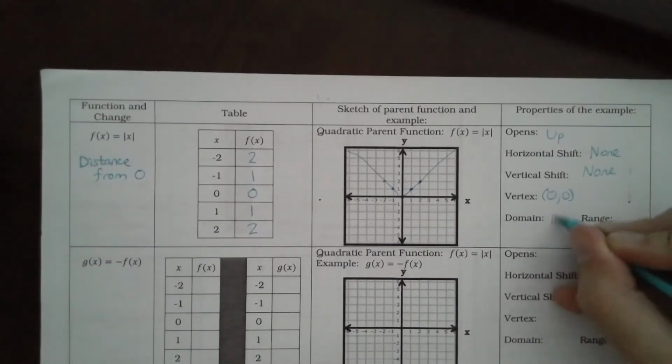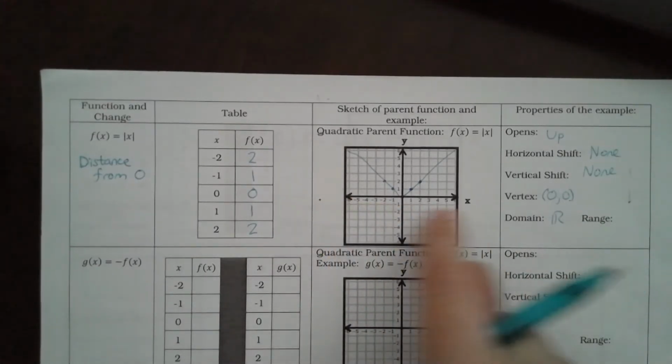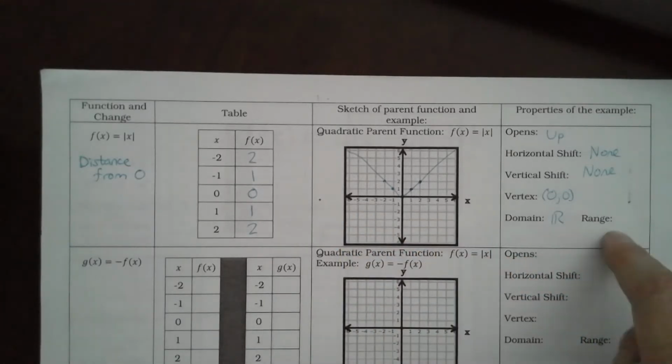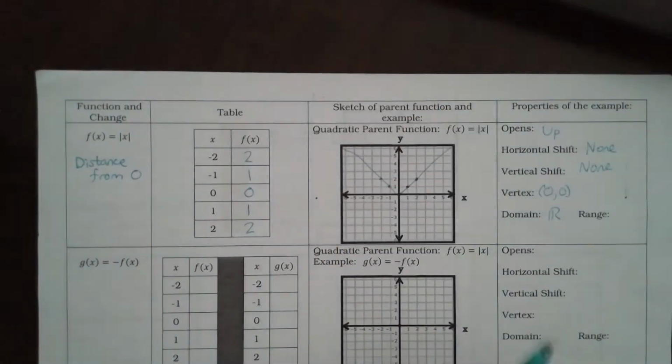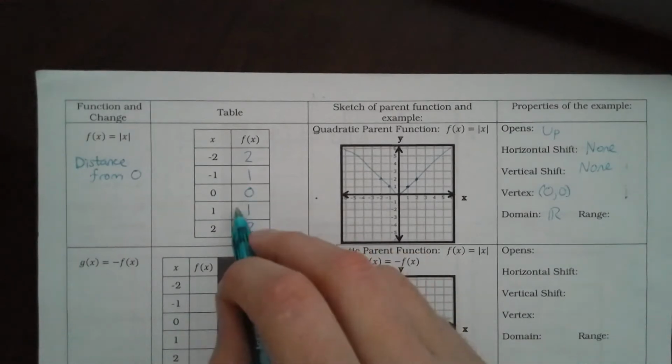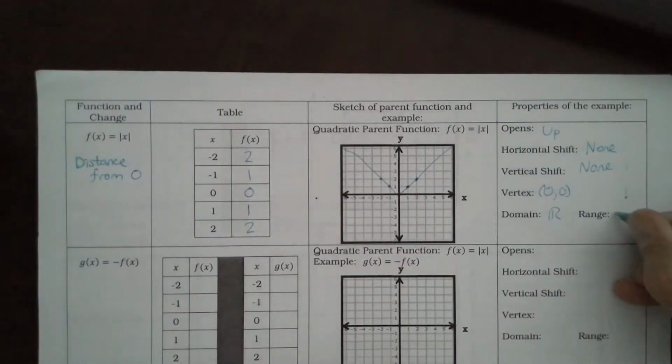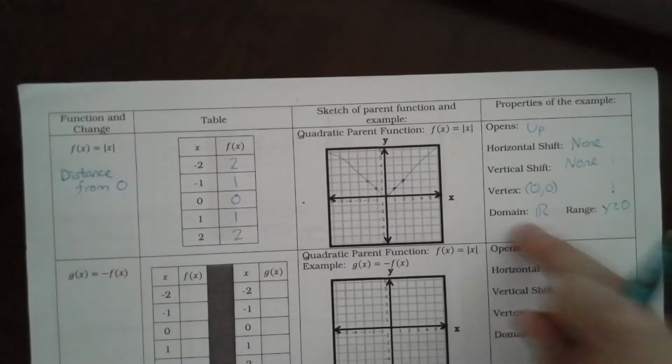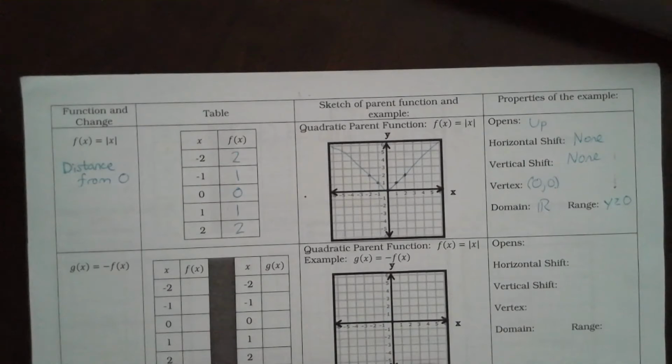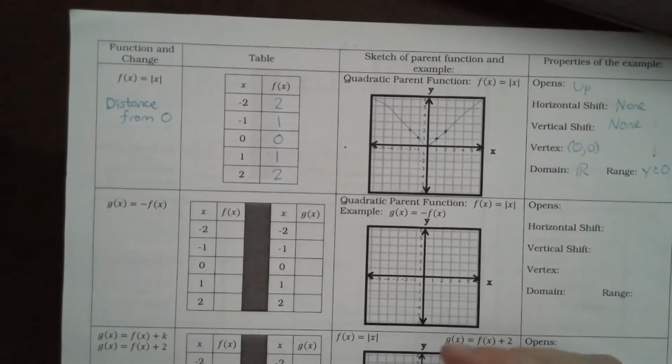Domain, all real numbers. That's everywhere our function is going to be defined. Range, though, is only positive numbers. Okay, because we can only have a positive distance from 0. Okay, and we write that as y is greater than or equal to 0. Alright, this is all stuff you should have known already. The domain, the range, the shape, all that stuff. Alright, moving on. I'm going to try and make this a quick video.